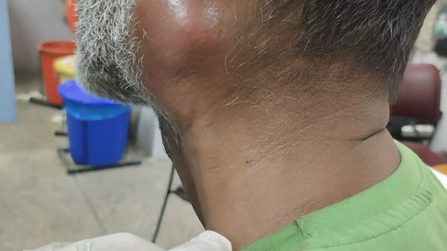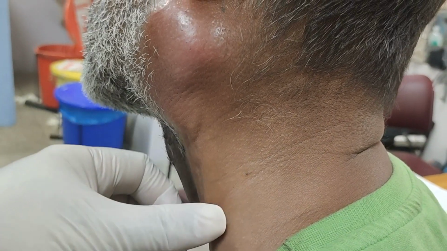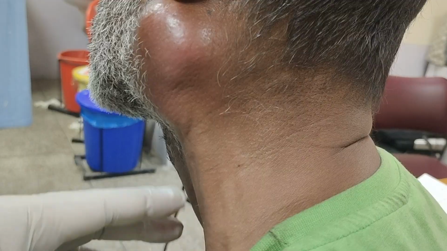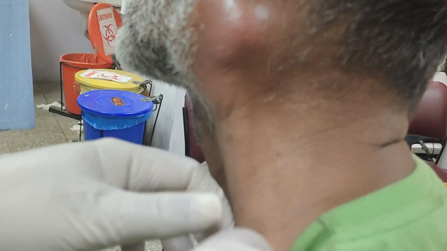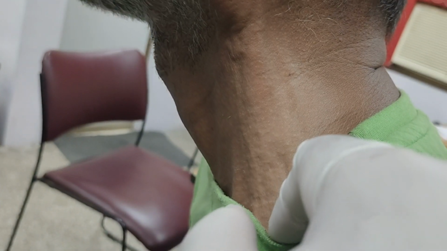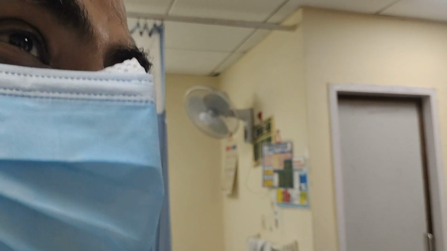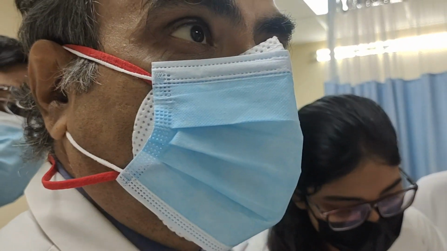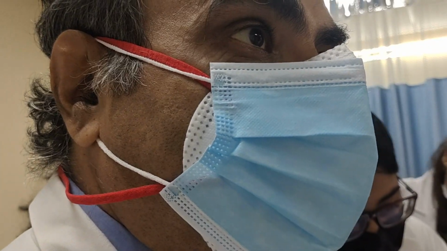Sternocleidomastoid? Trapezius? It's neither of the two. It is just the platysma. If you do this, the platysma becomes prominent. People play like this in childhood. You become a demon. That is the platysma, and the platysma is a part of the skin.